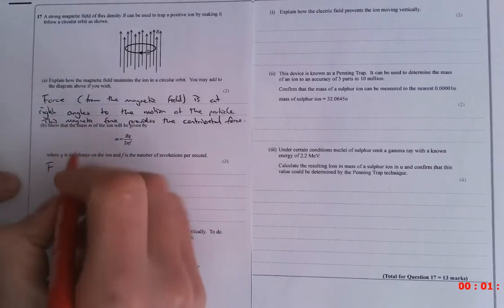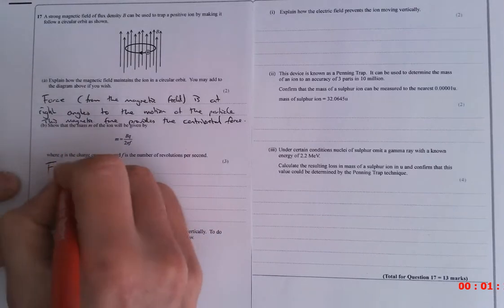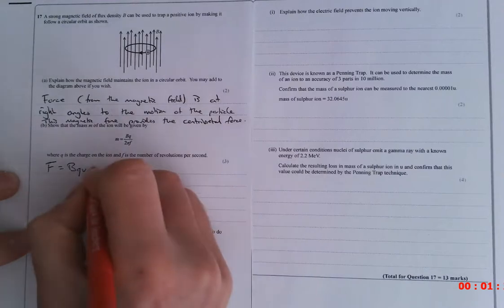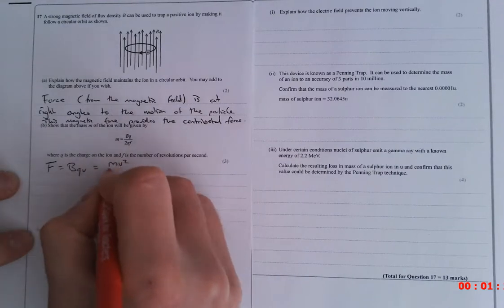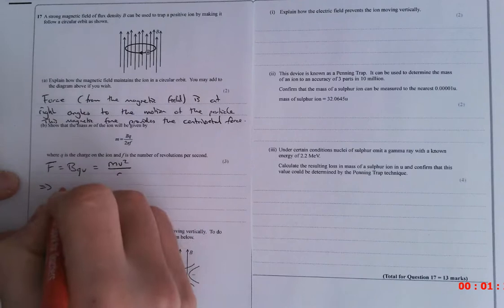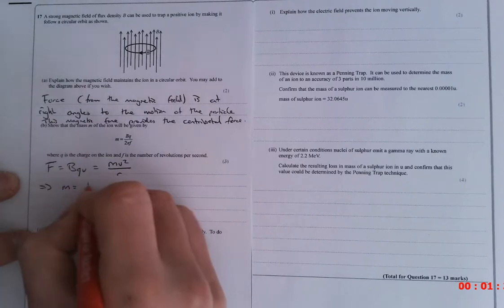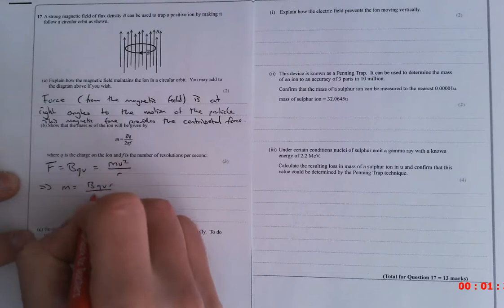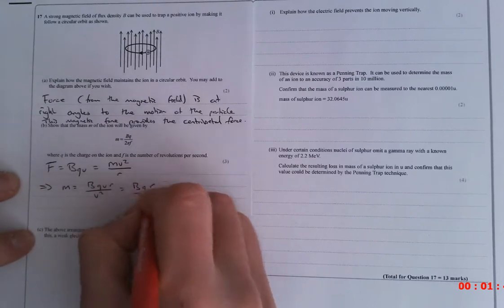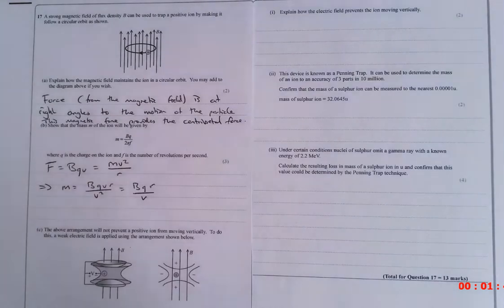So what do you need to start with? You need to start with the fact that the force due to the magnetic field is given by BQV. You also need to say that this is equal to the centripetal force mv squared over r. So now if you rearrange that, you end up with mass is BQVR over V squared, and obviously the V's cancel, BQR over V. That's not quite the answer that we want because we've still got this R and the V.